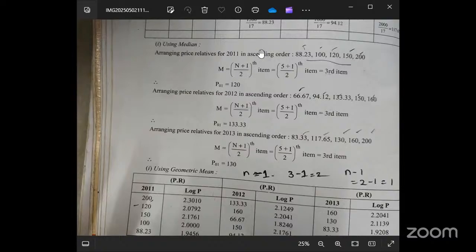Then what is the formula of median? N plus 1 by 2. What is n here? Number of items: 1, 2, 3, 4, 5. So 5 plus 1 by 2th term, 5 plus 1 is 6, by 2, we get the third term. What is the third term here? 120. So the price relative for 2011 is 120.